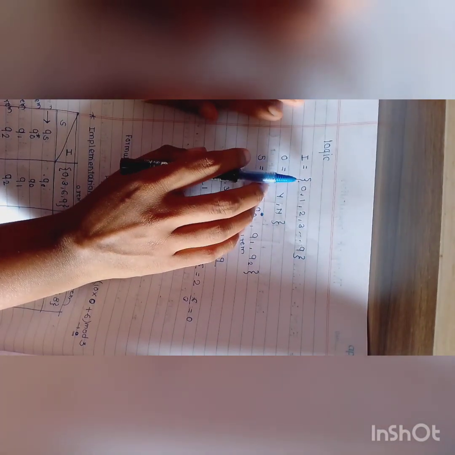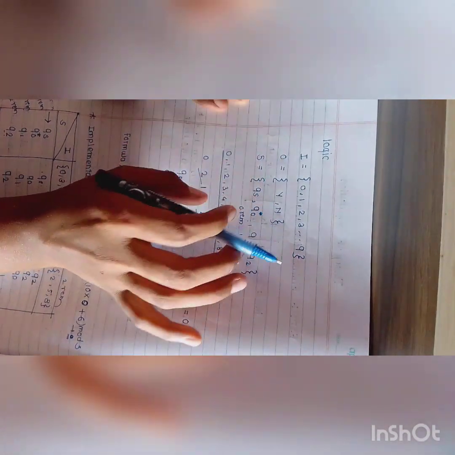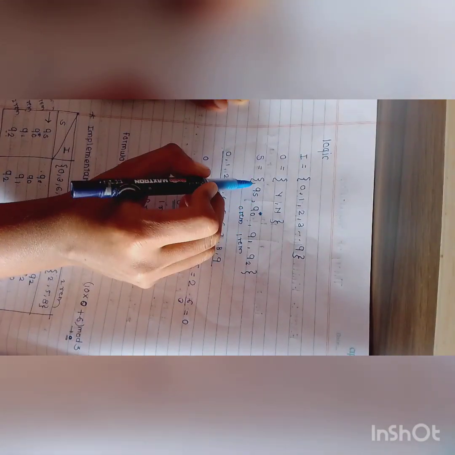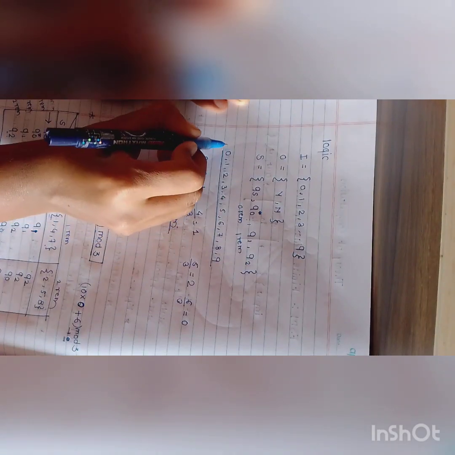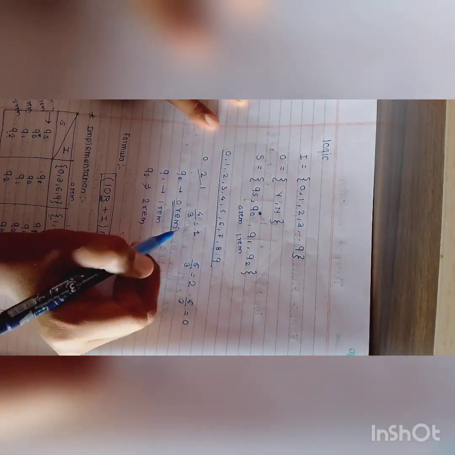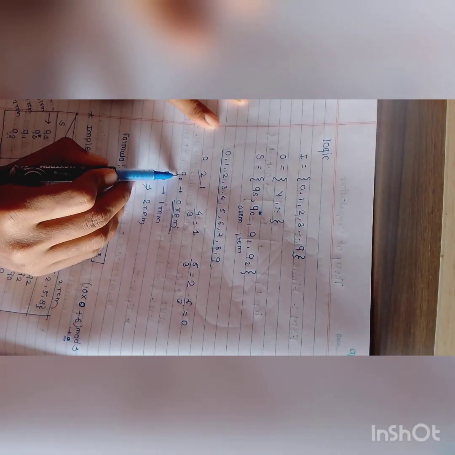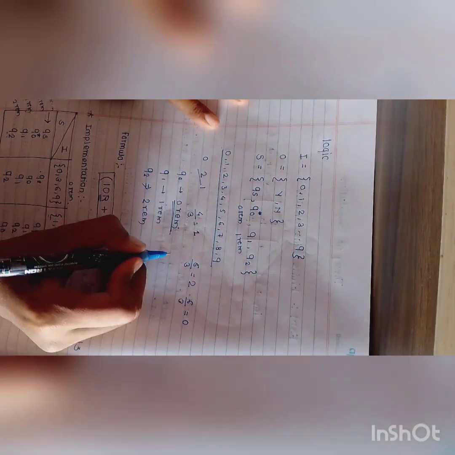Input is a decimal number, so 0 to 9. Output is yes or no. For states, we check whether the number is divisible by 3, and it will produce a remainder. So q0 is the state we take for those numbers which have 0 remainder.